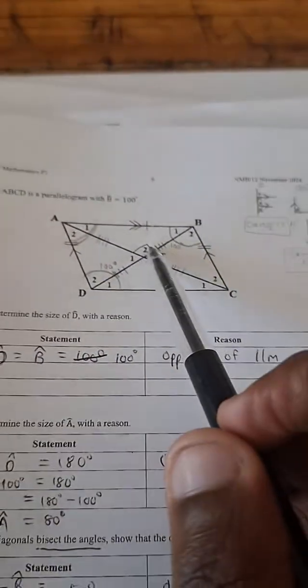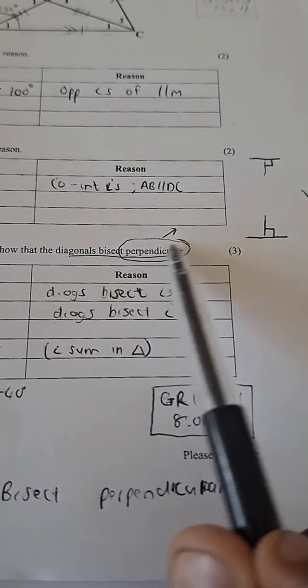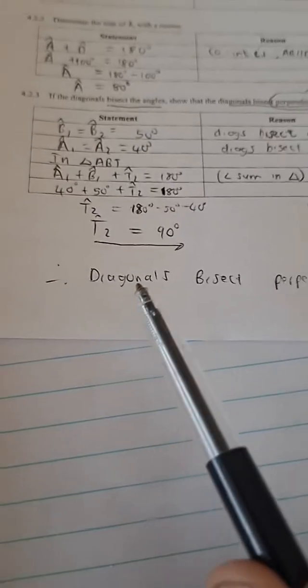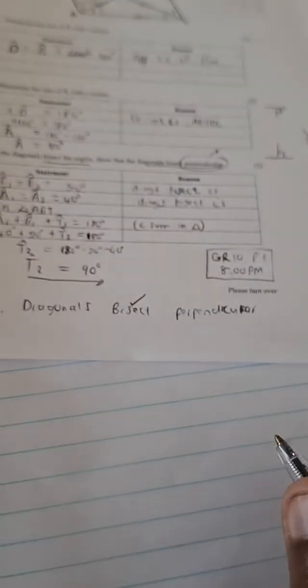We already knew that the diagonals bisect, but they bisect perpendicular. Why do we say perpendicular as well? Because we've just proven that angle T2 is 90. So therefore, diagonals bisect perpendicular. Okay?